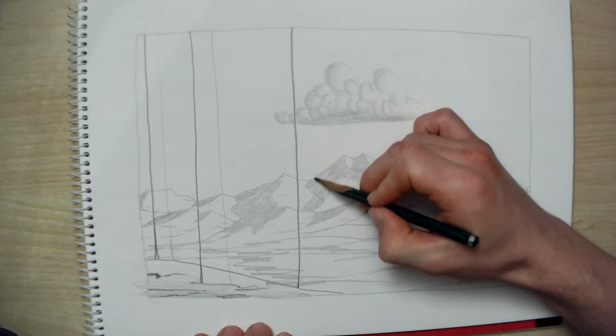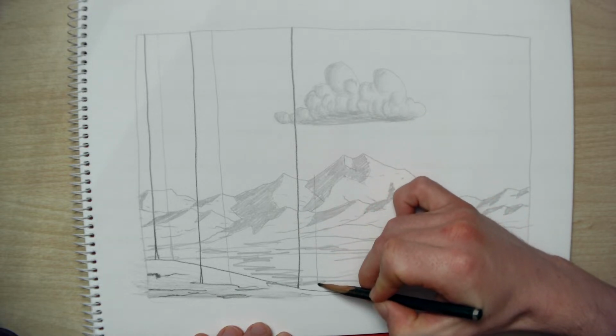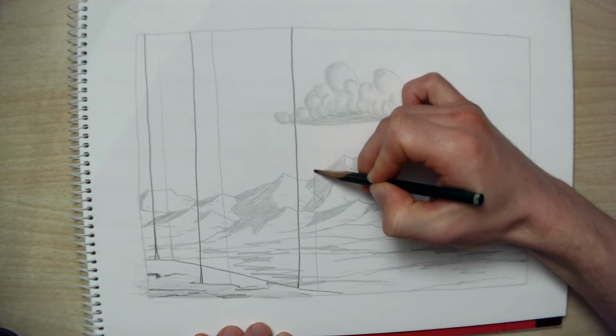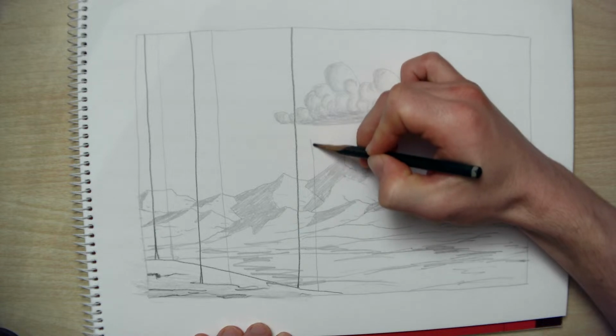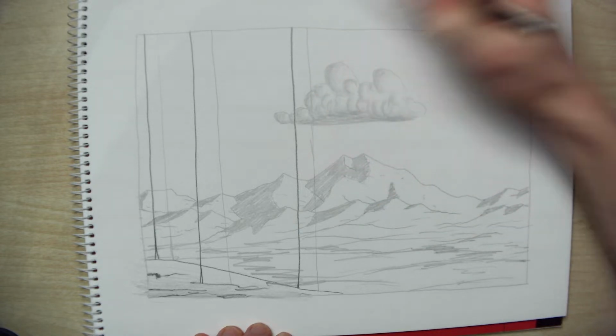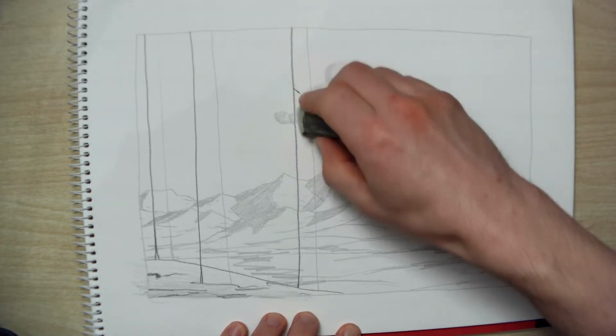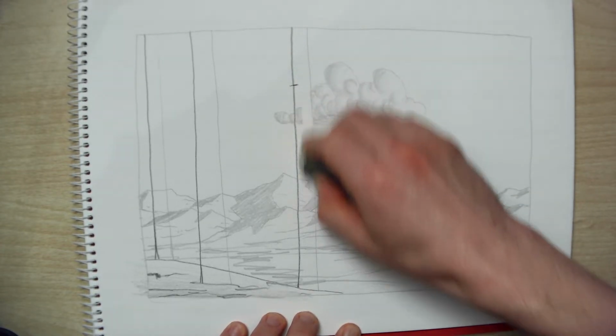And another, I don't know, medium one, I guess. It's not really a small one. Like this right here. Okay, so now we know what areas to erase from the background.